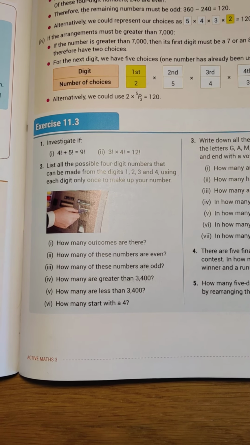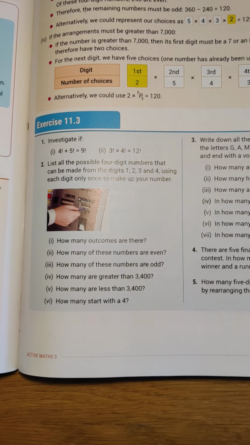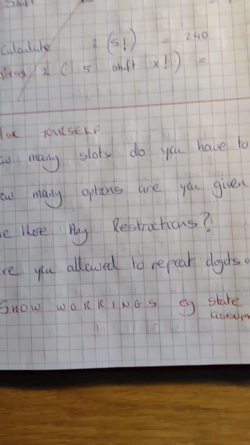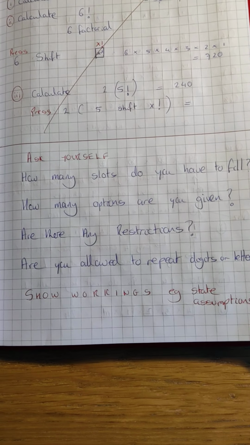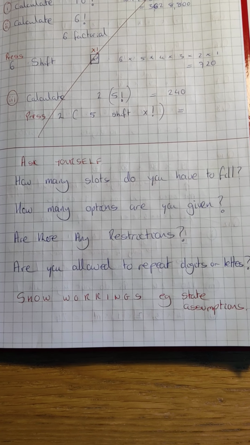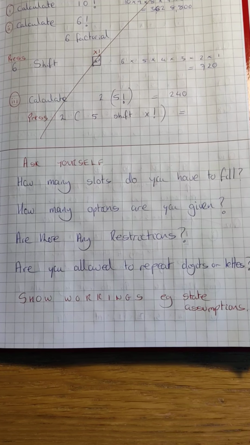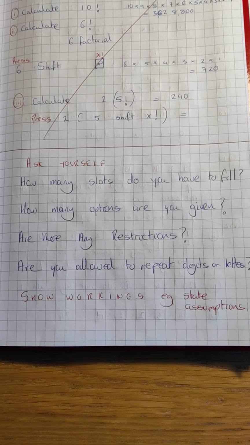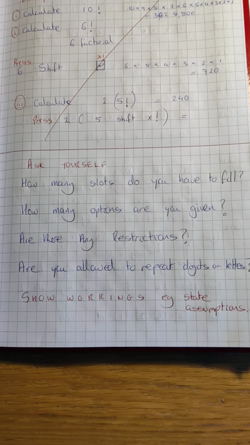These are the solutions to 11.3 on page 307. Before you do these, there's just a few guidelines. Ask yourself, first of all, how many slots do you need to fill? For example, if you're picking a 4-digit code for your locker, you have 4 slots to fill.